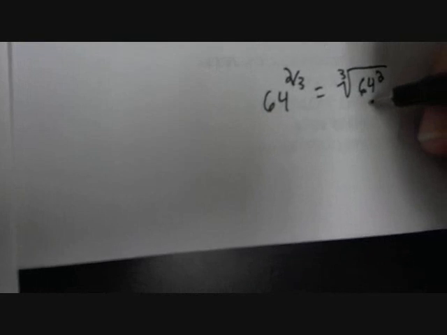Alright, another one. Let's say it's 64 raised to the 2/3. Well, then we say that is the cube root of 64 squared. So we know that 64 squared is just 64 times 64. And we know this is 16 times 4. And 16 is 4 times 4. You have it squared. So this is 16. Easy as that.